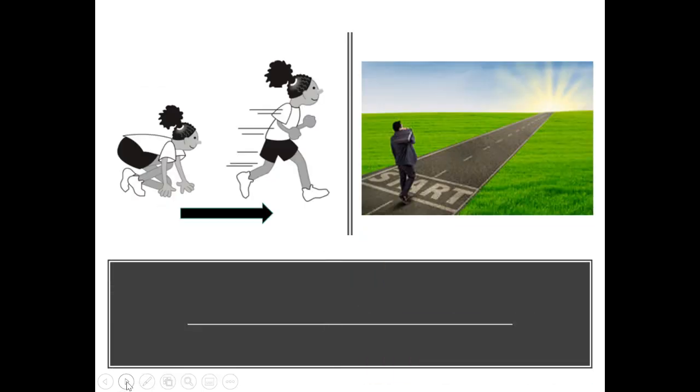Number 7. What do you notice or see? I notice or I see. Well, in the first picture, I noticed that this girl is starting a race and then she just gets started by running. In the second picture, I noticed the word start, and this man is at the beginning of his journey. So, how are these two pictures the same or similar?